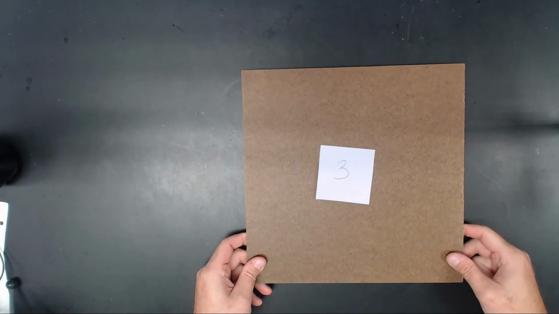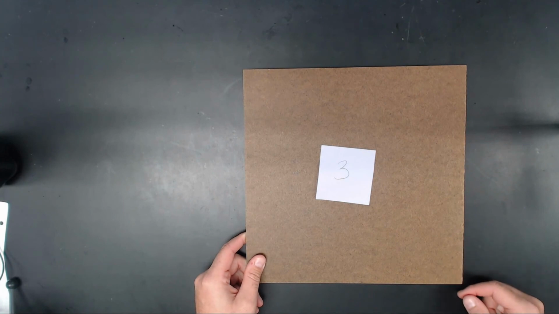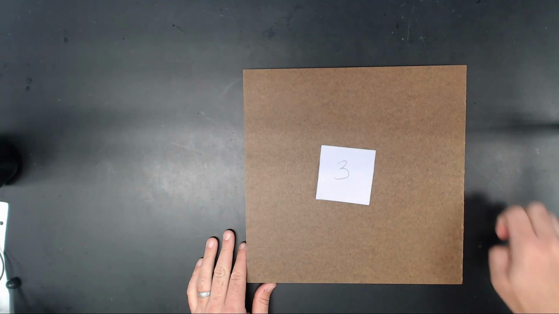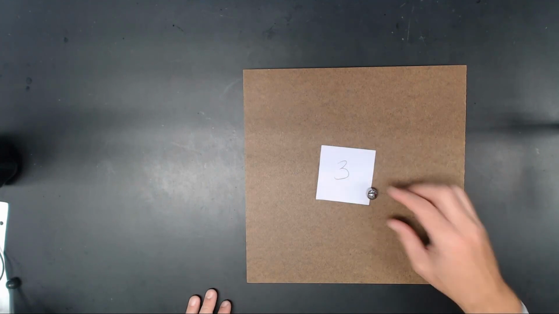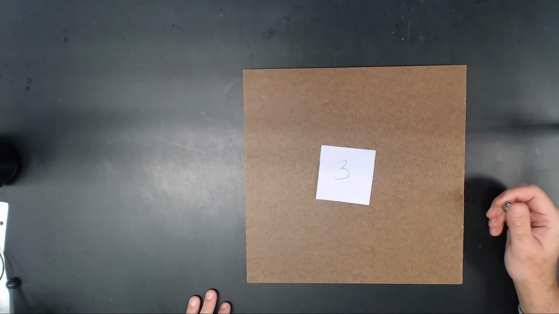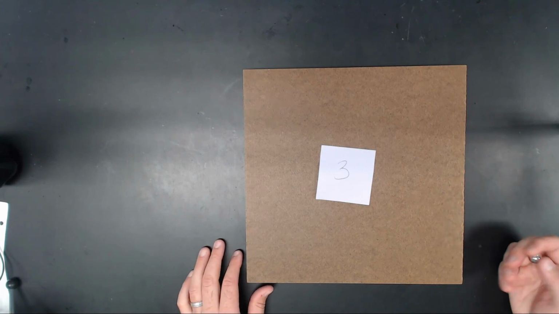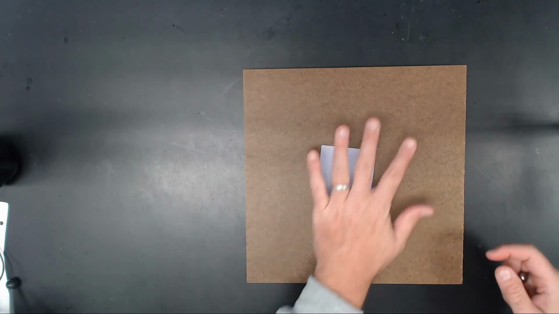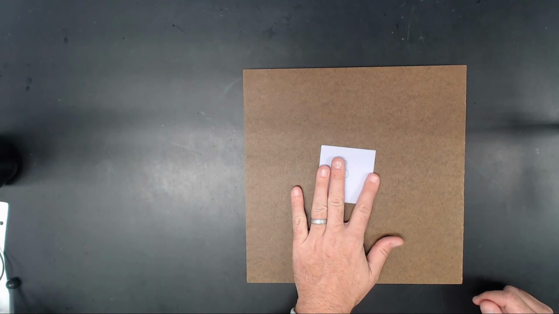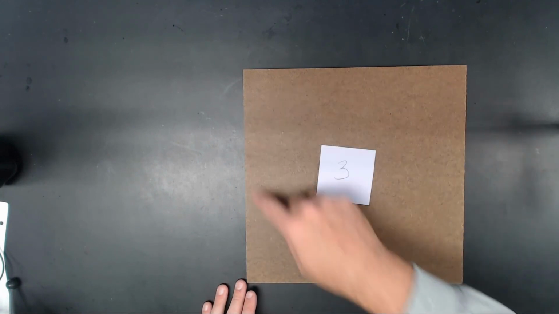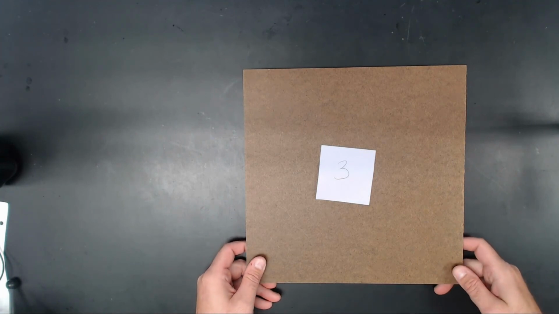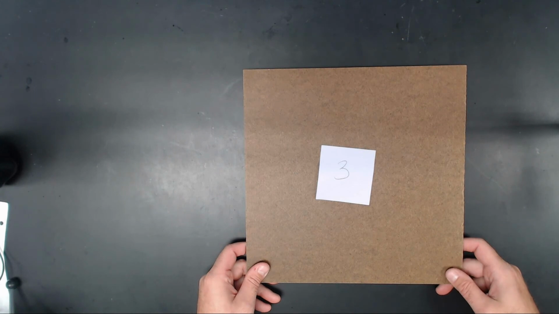Okay. So that is how we use indirect observation. In this case, we used a marble and how the marble reflected off of a wooden shape in order to see what the shape is underneath each piece of wood. It's hidden. Okay? So hopefully you got the right shape. Have a great day.